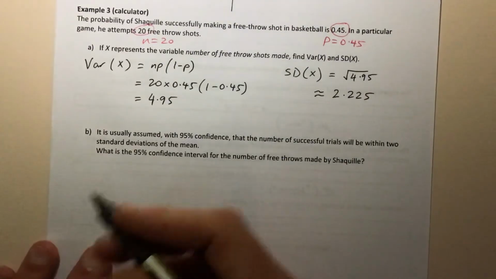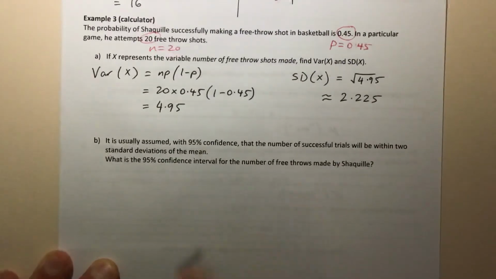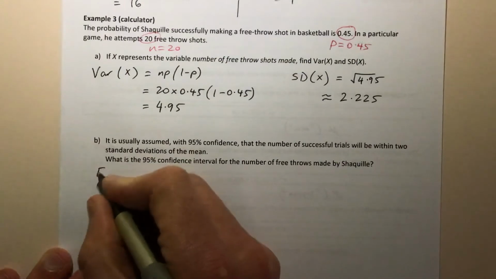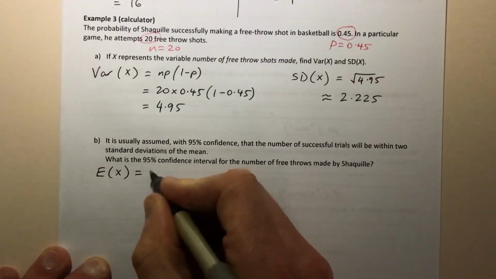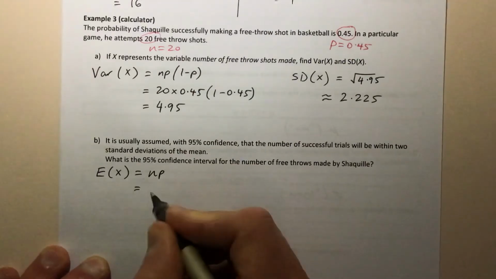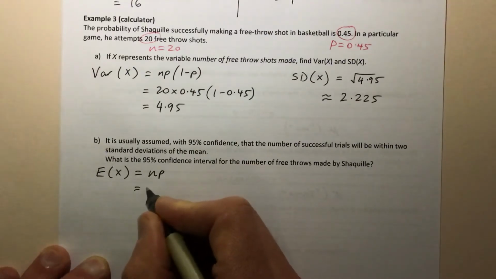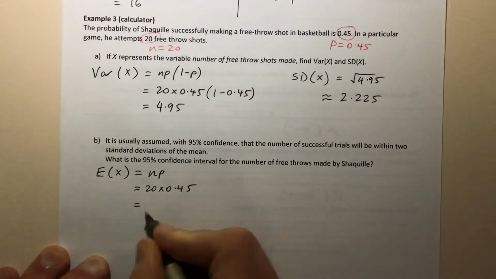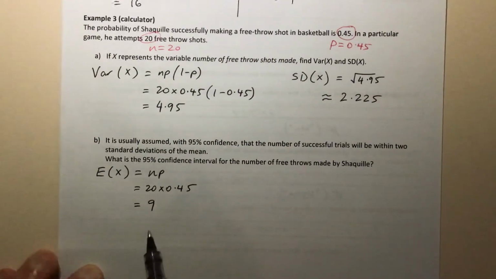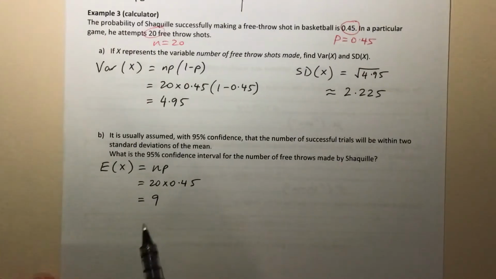So what we can do first, because we haven't already got it in an earlier part of the question, is actually work out the mean or the expected value of X, right? Remember, that's just n times p. So in this question, that is 20 times 0.45, which is equal to 9. So we're expecting him to make 9 free throws. That's the expected value, or the mean.